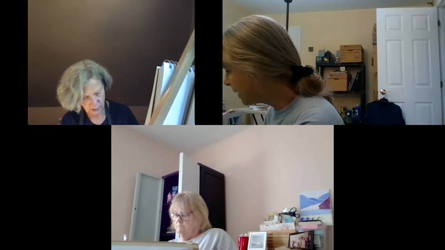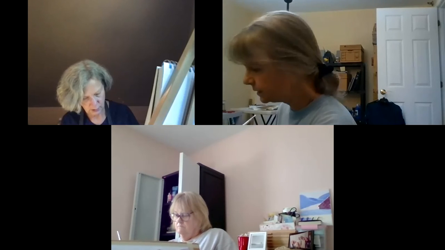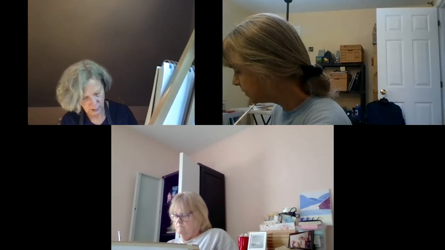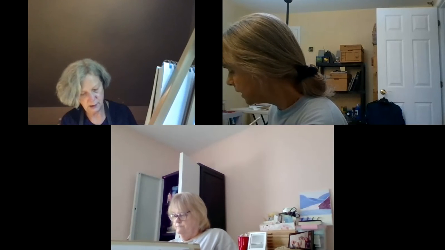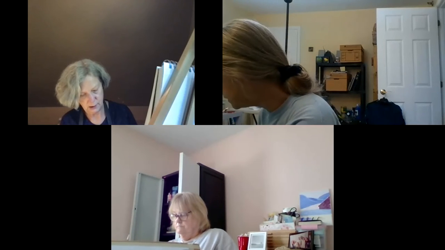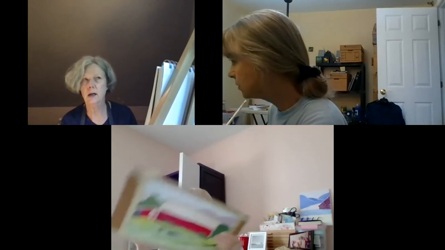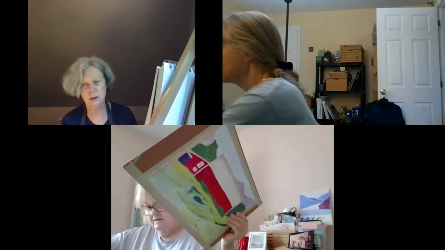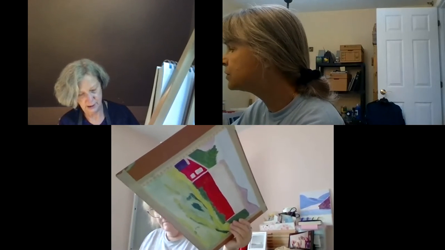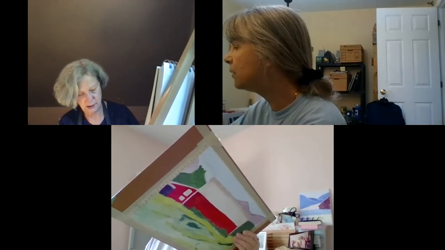You know how I recommend that when you set out your paints, you always set them out in the same order on your palette. Do you remember why I said that? It's so that it's easy to remember where your colors are, and when you're in the middle of painting, you don't spend any time looking for them.